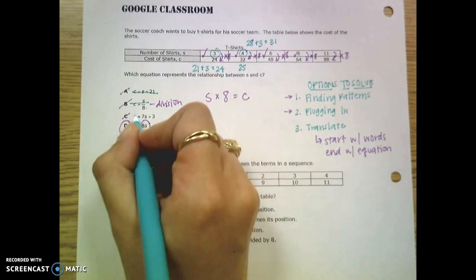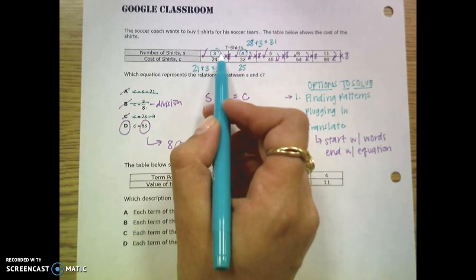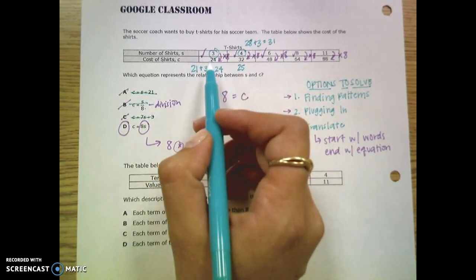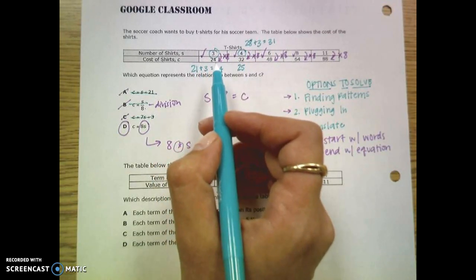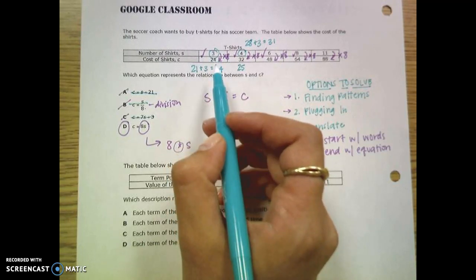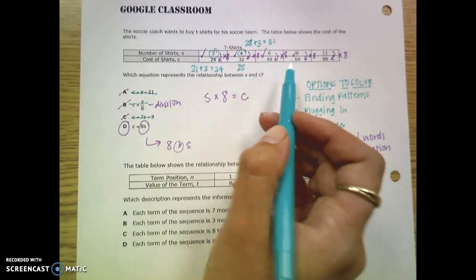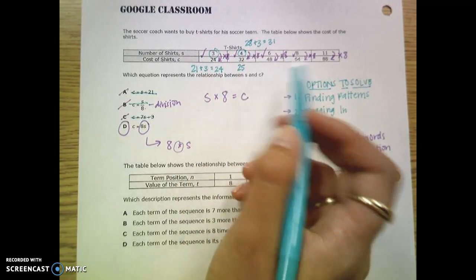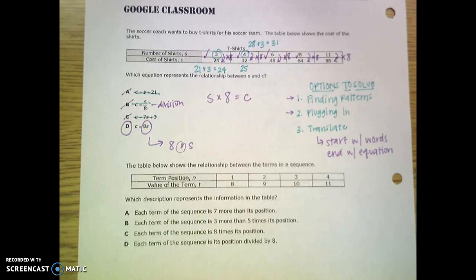So when we're plugging in, we have to make sure that we're plugging it into at least 2 values from the table, not just the first one, because they love to give us equations that only work for the first column of our table and not for the whole table. So we're looking for an equation that works for every single column or row in our table.